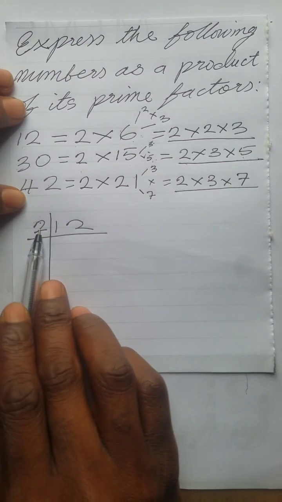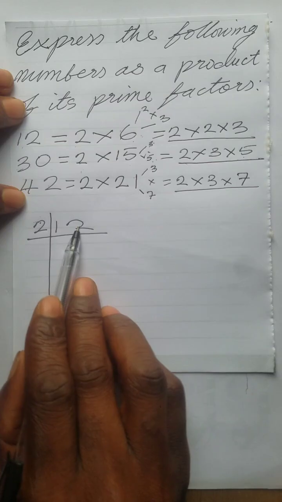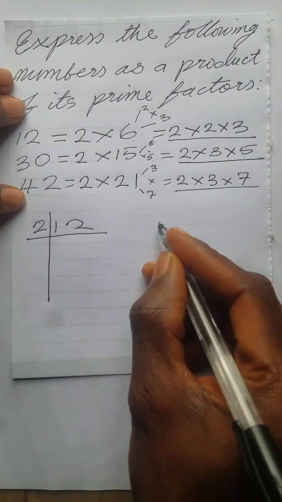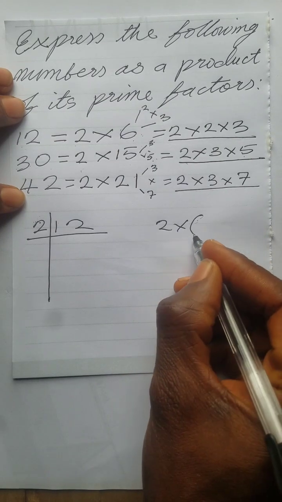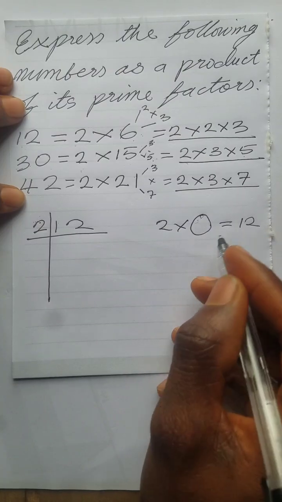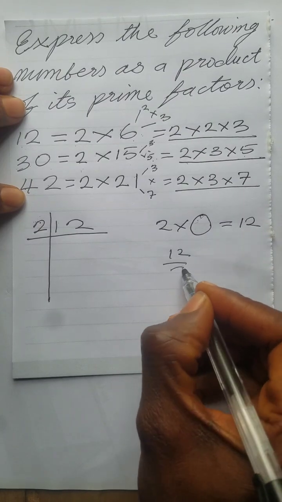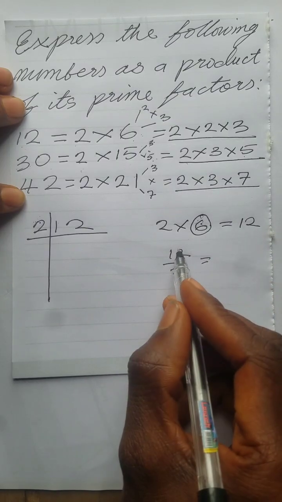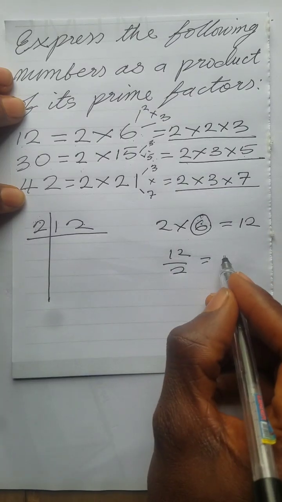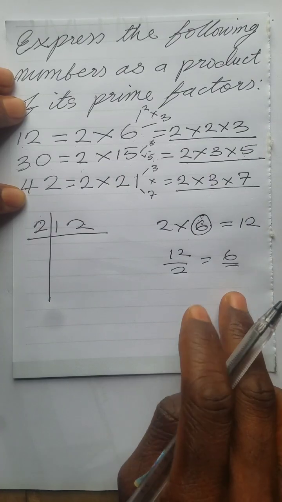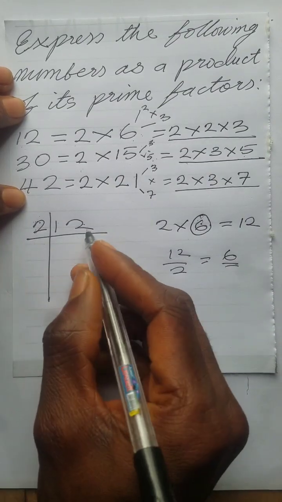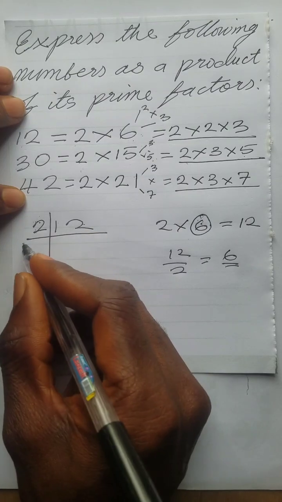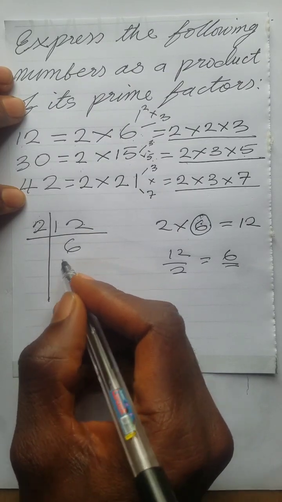So let's start. 2 goes into 12. 2 times what gives 12? Then that is the answer to 12 divided by 2. 2 times what gives 12? 2 times 6. So 12 divided by 2 is 6. That's how to get your answer. Okay, so 2 goes into 12, or 12 divided by 2 is 6.